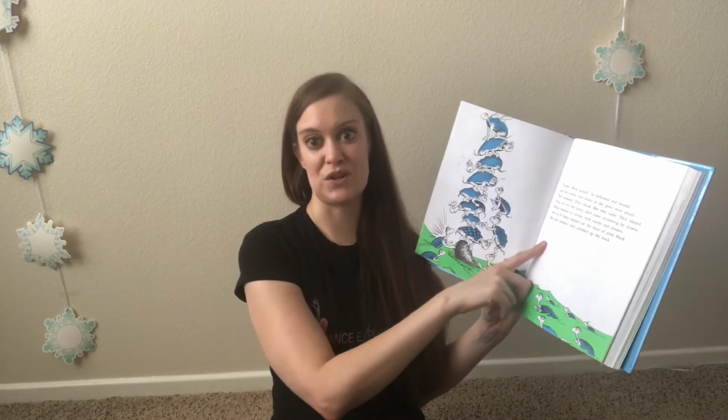I'm gonna keep reading, so I'm gonna add 2 pages for this next movement because I like some of the words that are on this page.